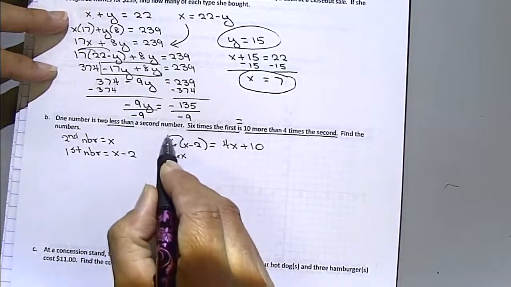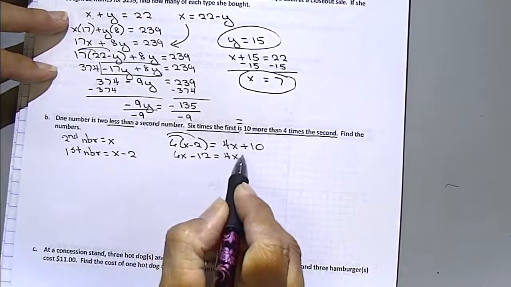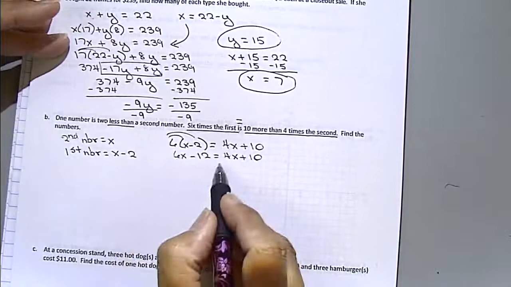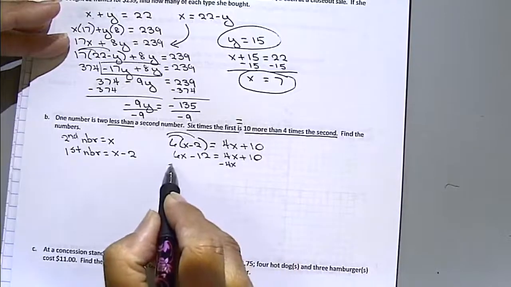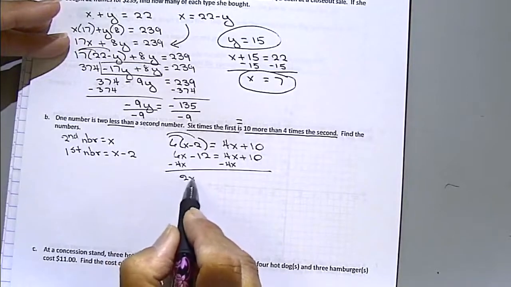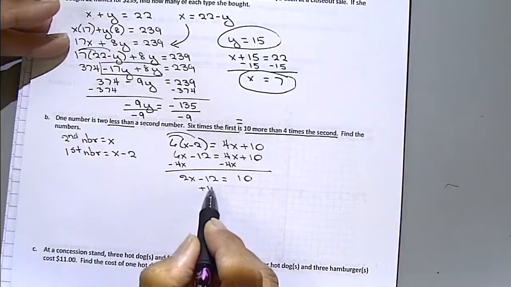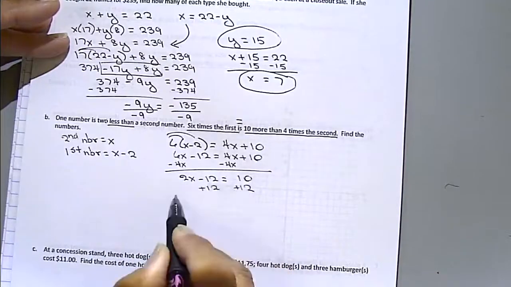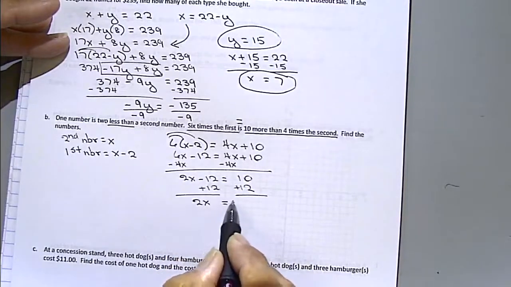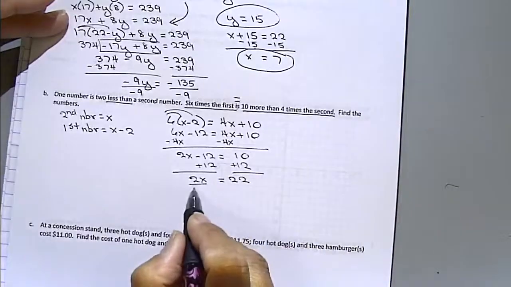So now let's distribute. 6X, right? Minus 12 is equal to 4X plus 10. Now let's get the X's together. I've got more over on this side, so I'm going to subtract 4X here. And I'll end up with 2X minus 12 is equal to 10. And then I'm going to add 12. However you do this, if you're combining these steps by now, that's fine. And the final step, you save division for last.